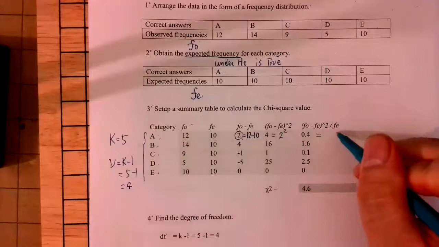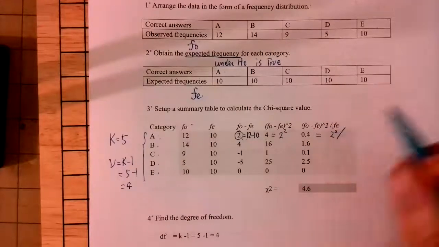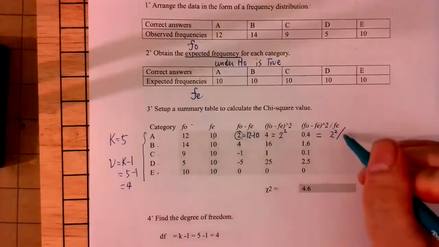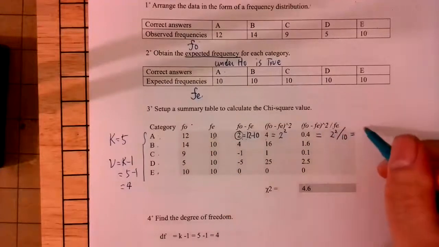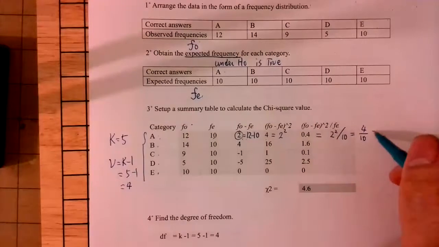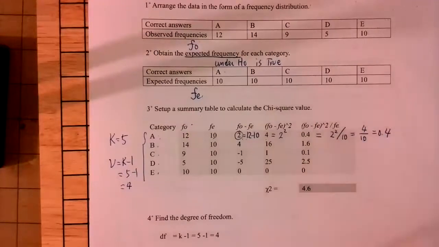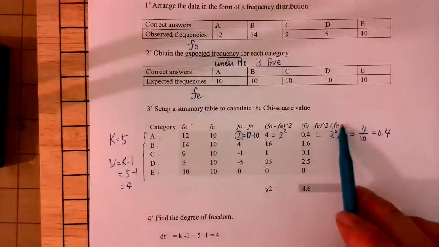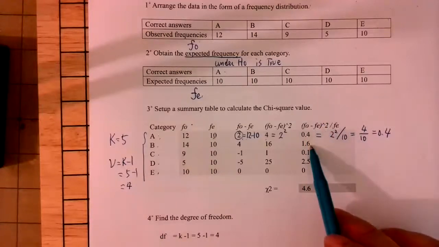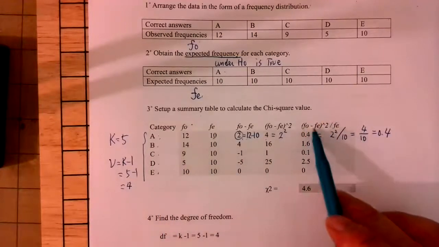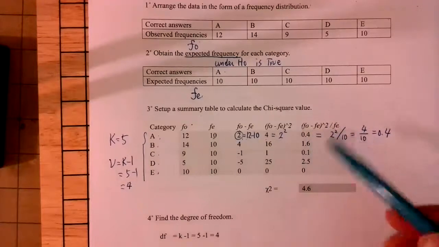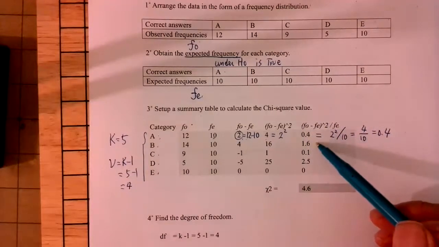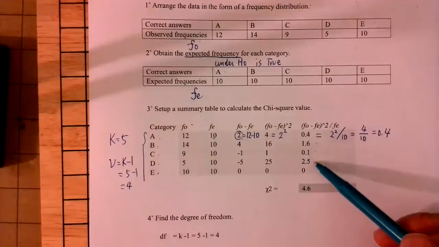Well, 2 squared divided by FE. FE is 10. So this is 4 over 10, that is 0.4. Similarly, we can generate this term for B, FO minus FE squared over FE. We can respectively determine all the entries in this column.